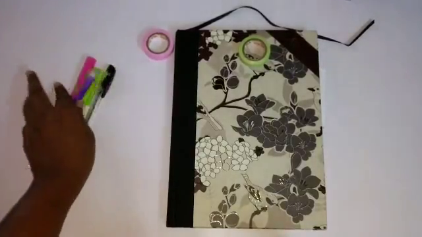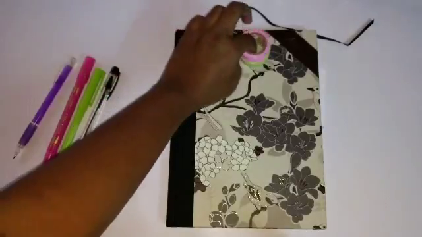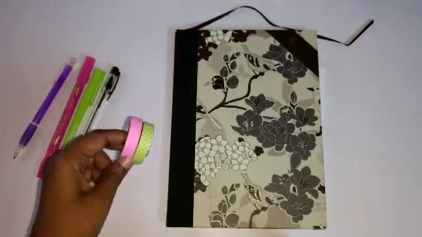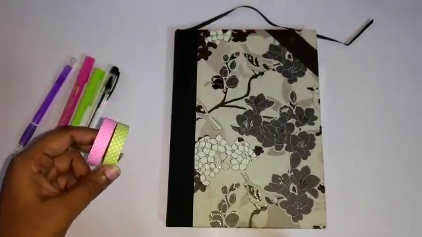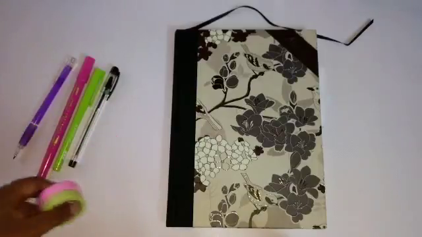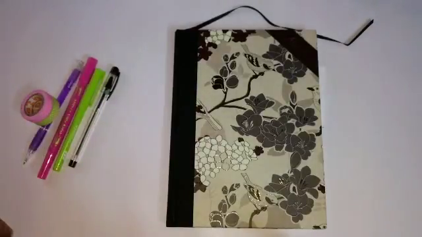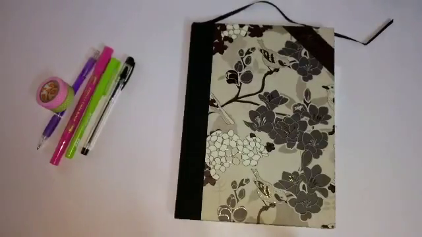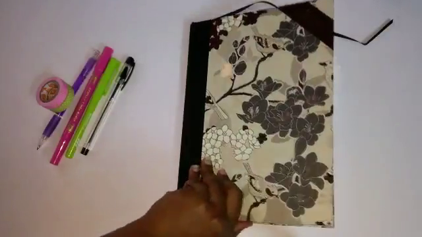I'm trying to do as minimal decorations as possible because I'm trying to be a minimalist, and I have used only washi tapes for this decoration. But many people use a lot of stickers, different types of washi tapes, and a lot of different types of pens and colors, watercolors, etc. If you're into such things, you can do it, but I'm trying to keep my bullet journal as simple as possible, so I have used only these as of now. Let's go into my journal.